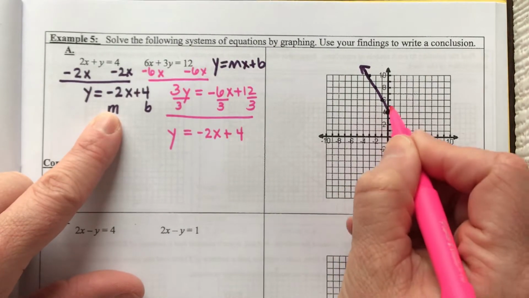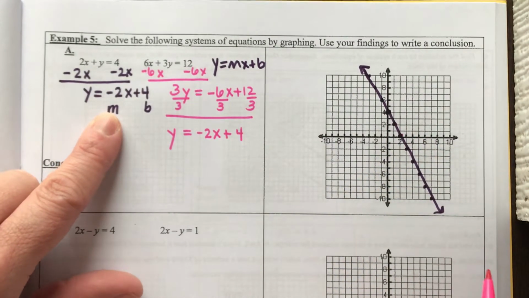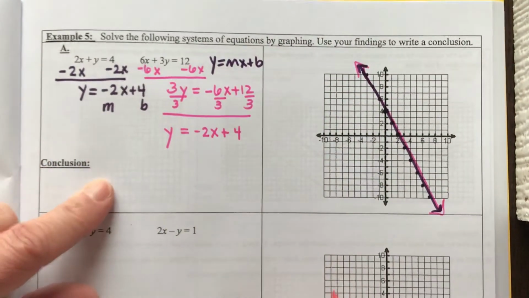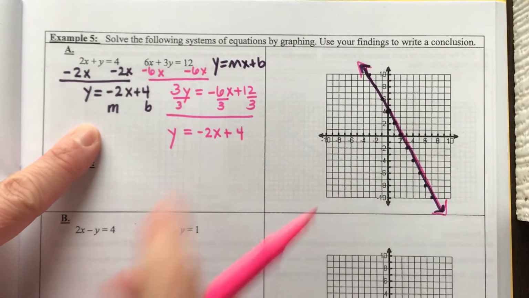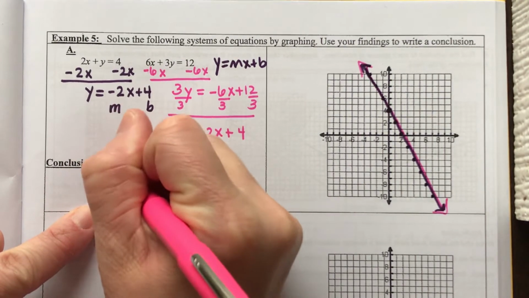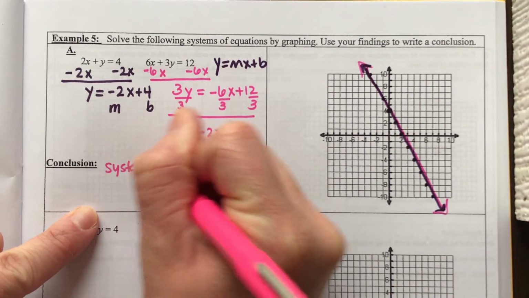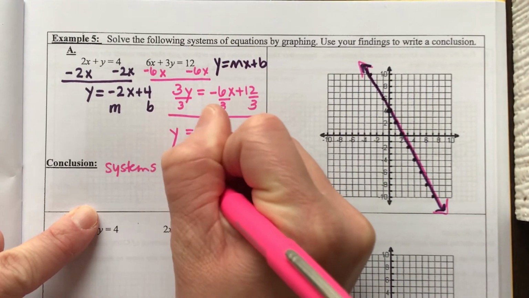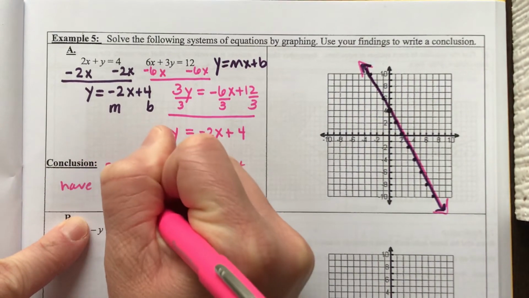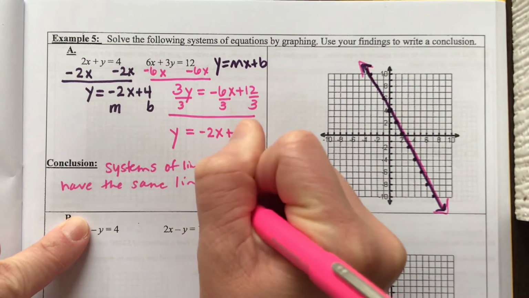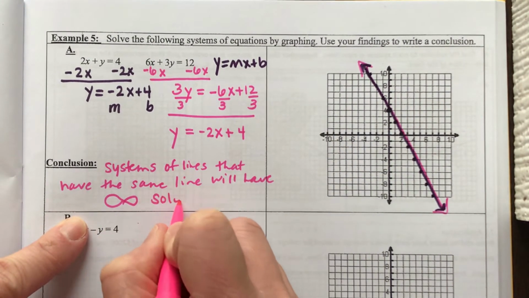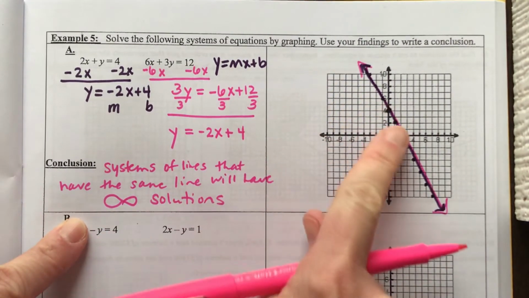This one's going to start at 4 and go down 2, right 1, down 2, right 1. And what happens is we're going to end up graphing the same line twice here. So my conclusion is that when you have a system of equations and the equations are the same, those systems of lines that have the same line will have an infinite number of solutions, because they share all the points together.